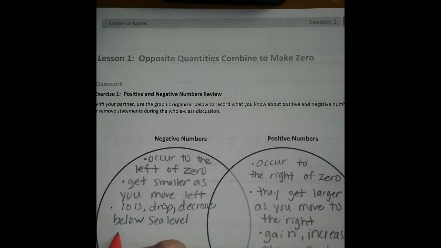They look like things like -7, -12. They have a negative sign. The sign precedes the number, like you see in -7, -12. So let's put that negative sign there. And they are opposites of positive numbers.